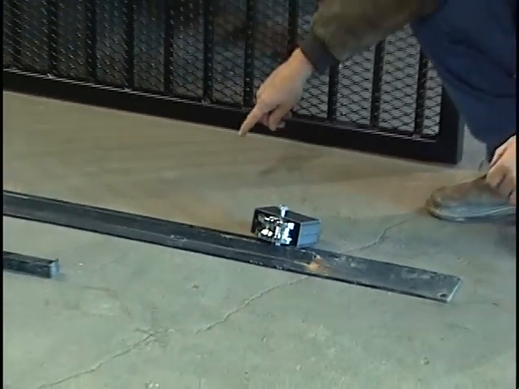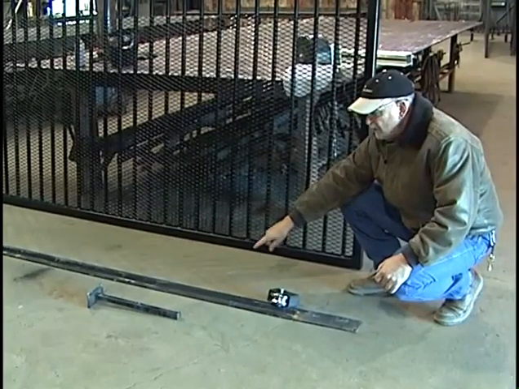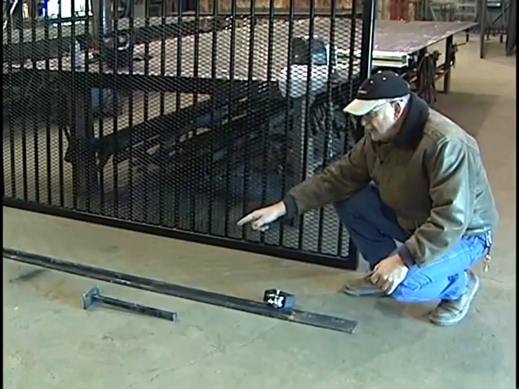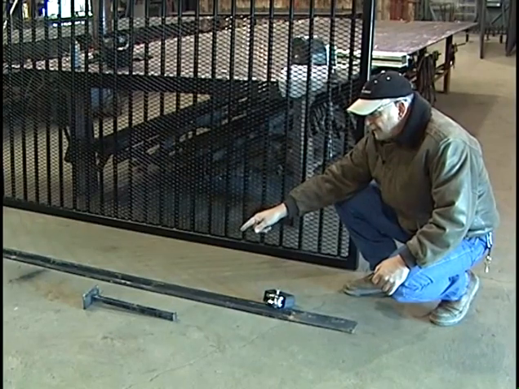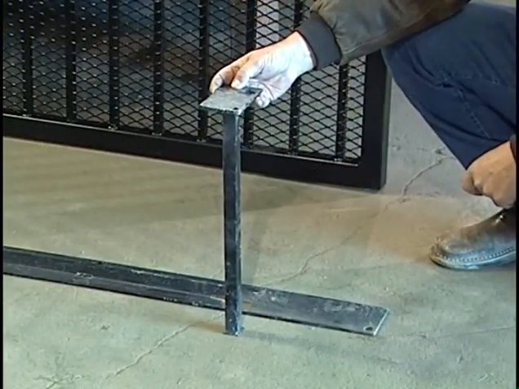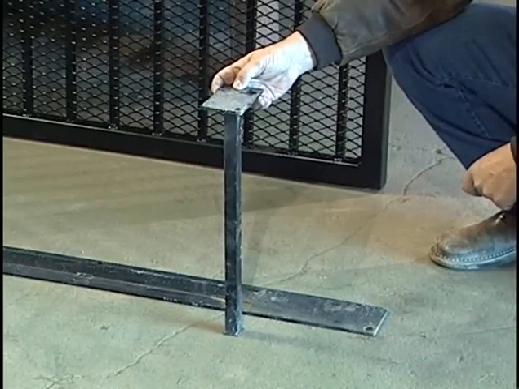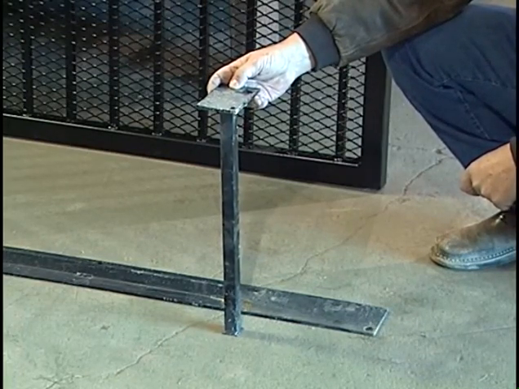If you get into an asphalt situation or a dirt situation, what we do is we dig a post hole and we insert what we call a pedestal mount. We use this when we are installing the track, the V-groove track, in asphalt or on dirt.